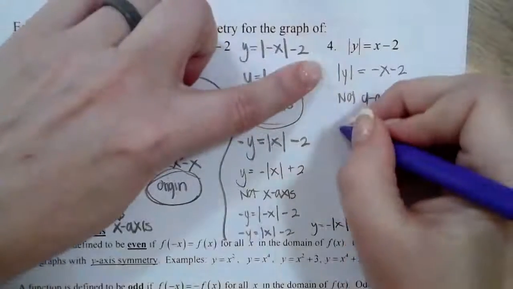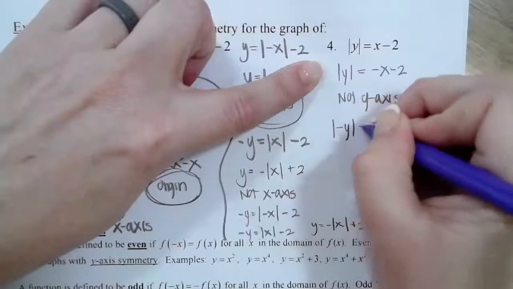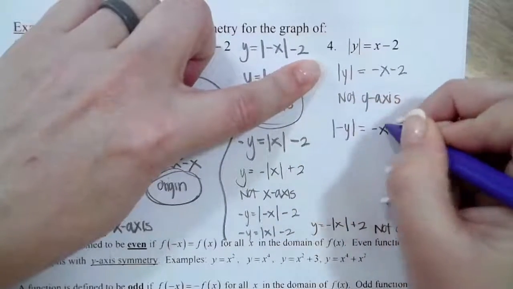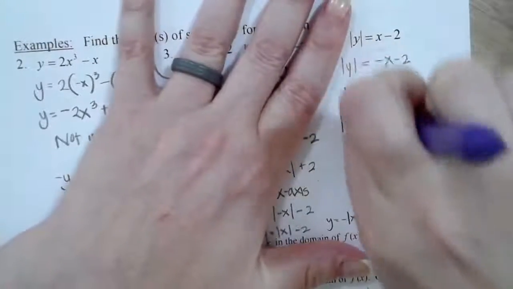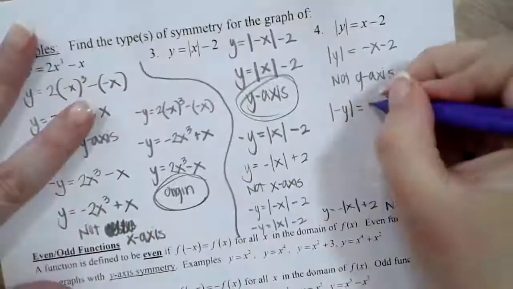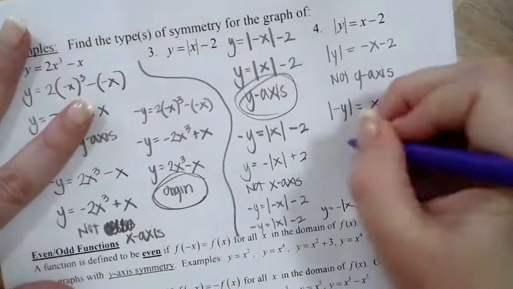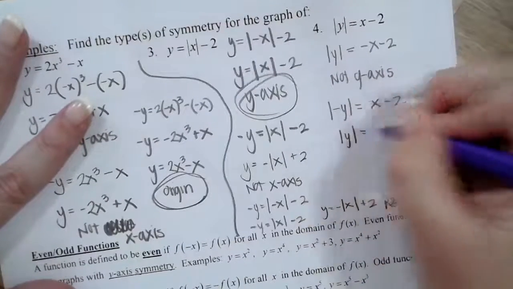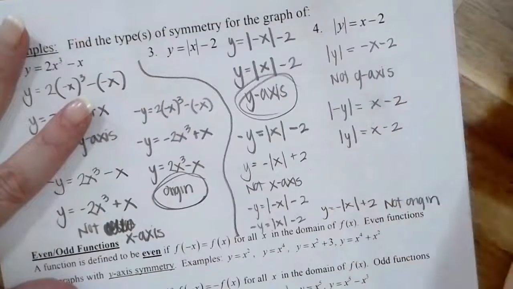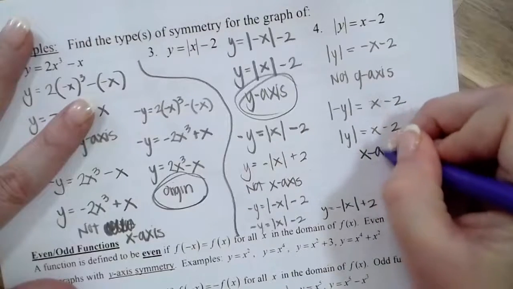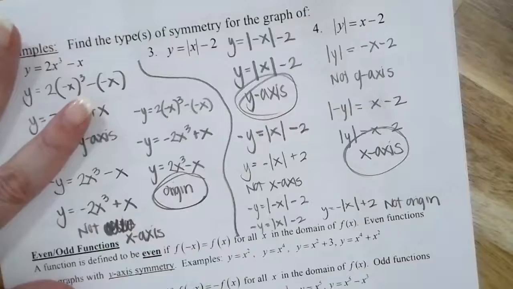Replace the y. So absolute value of negative y equals negative x. Whoops, not negative x, it was a positive originally. Positive x minus 2. Absolute value of anything is the same thing as the positive. So we are back to the original. So the x-axis is our symmetry.